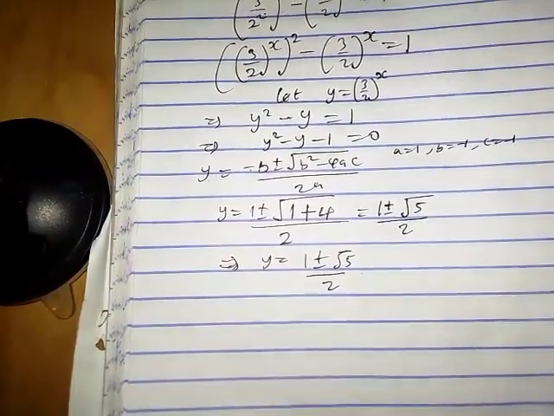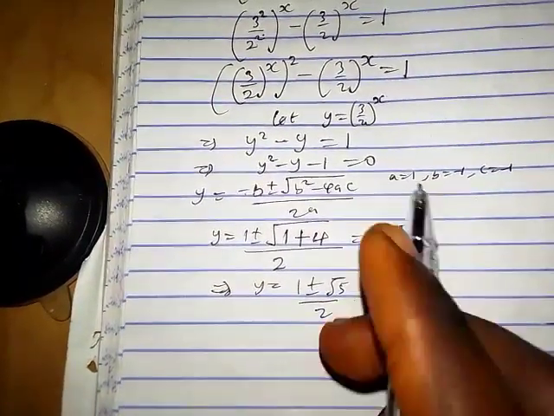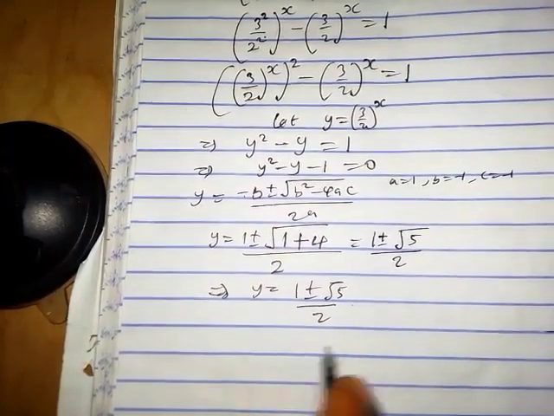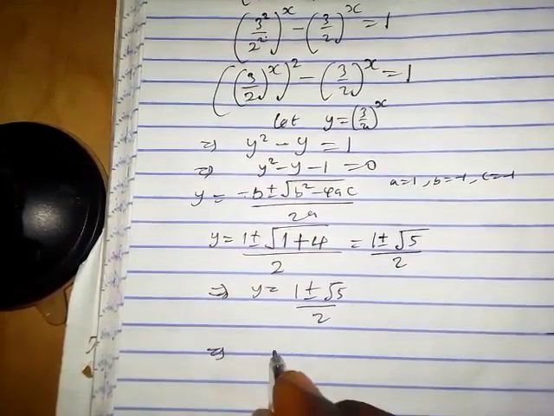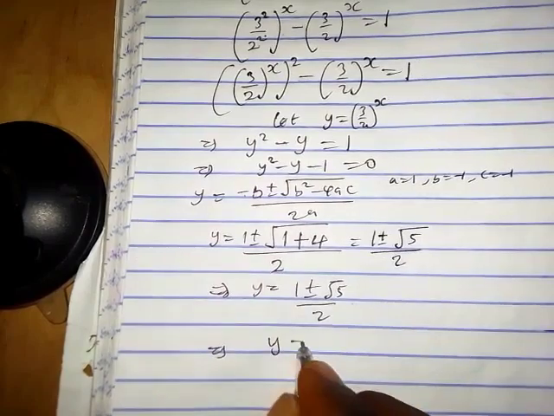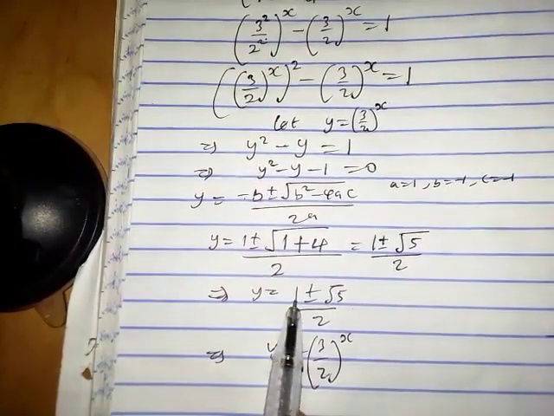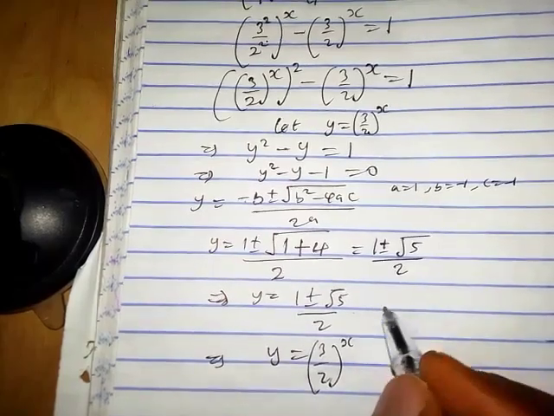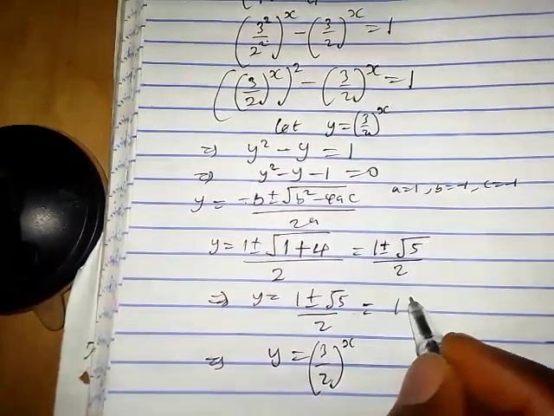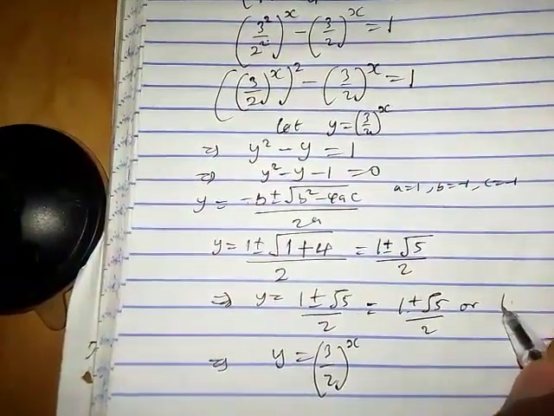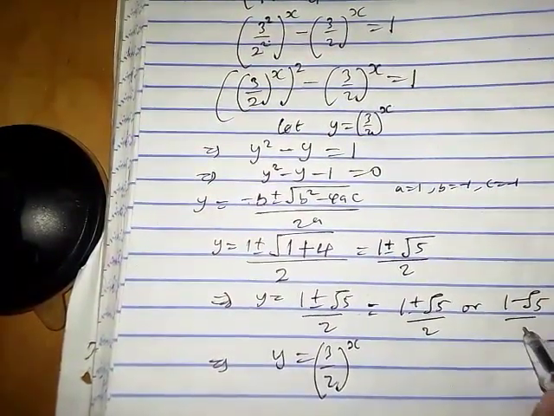Sorry for that. Now, don't forget we let y equal this, y equals 3 over 2 raised to the power x. But this can be written as 1 plus square root of 5 over 2 or 1 minus square root of 5 over 2.